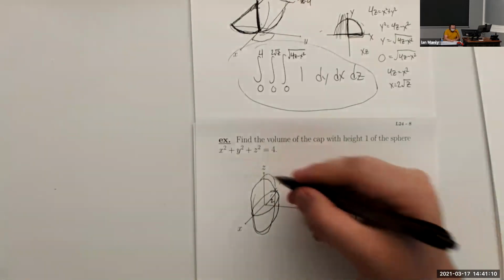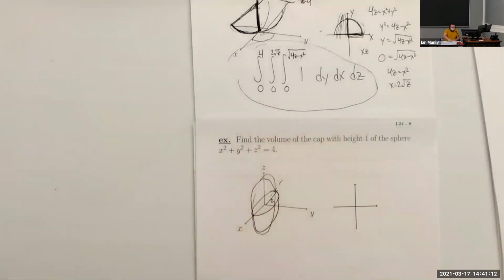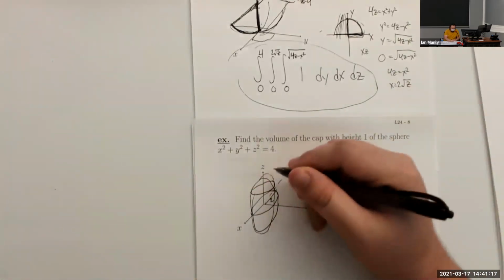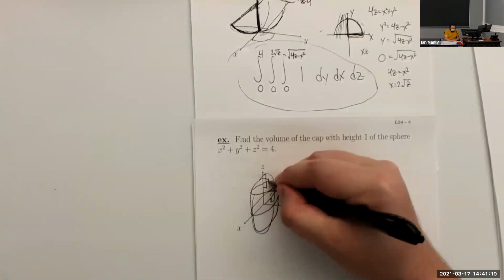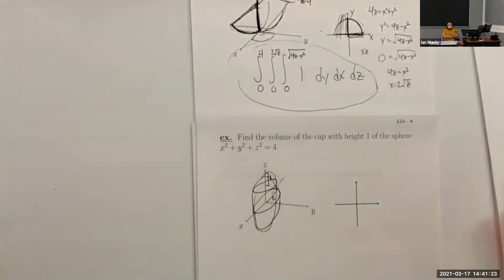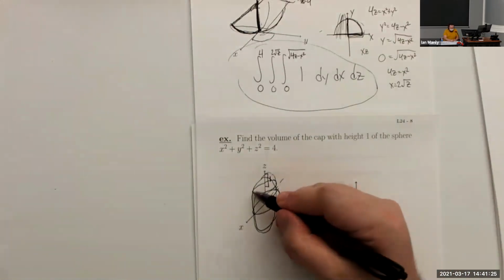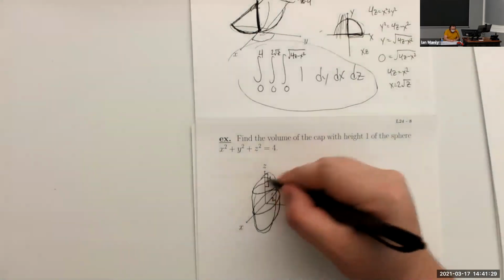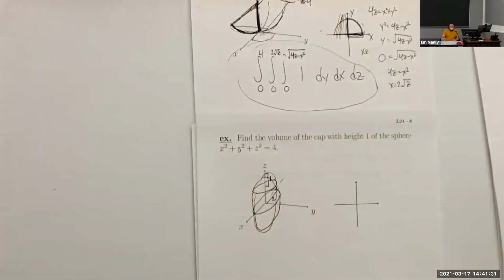And then the cap, what is the cap? It's where we kind of slice off the top. So we slice off the top a distance 1 down from the top. And we kind of have this little dome right here, but it's not quite a hemisphere because it's still angling to the side here. So we're trying to figure out the volume of this top cap here if we were to slice off the bottom of the sphere.